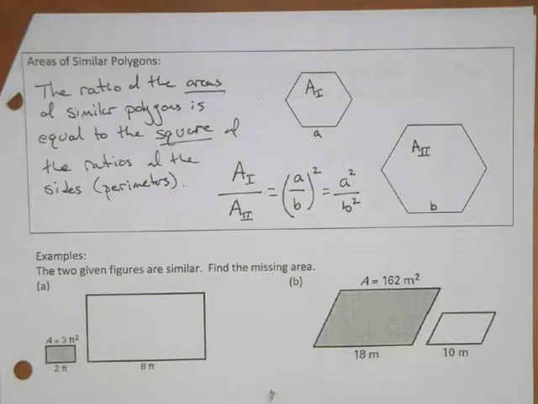The nice thing is that this applies to any similar polygons, not just quadrilaterals, not just the three that we looked at in the little exploration. This applies to anything. It applies to these hexagons. It could apply to octagons. As long as they're similar, this relationship holds. Okay. So we can use this to actually find some missing pieces.